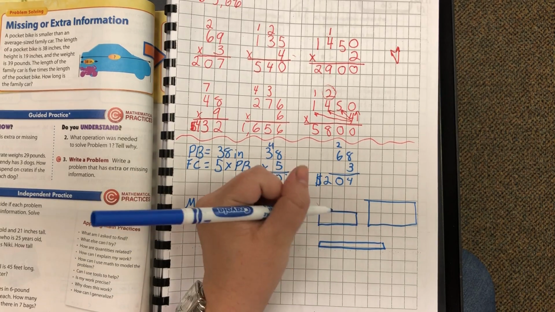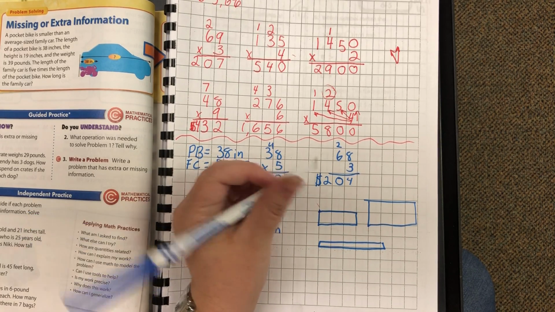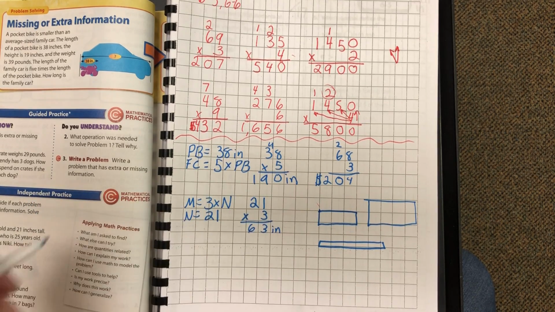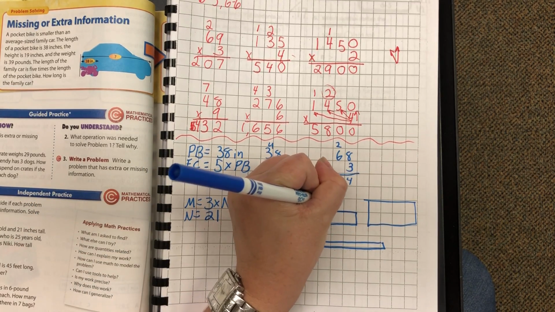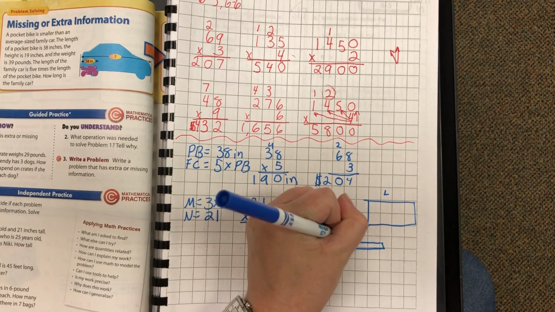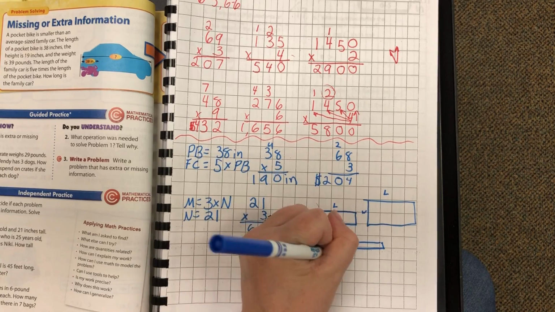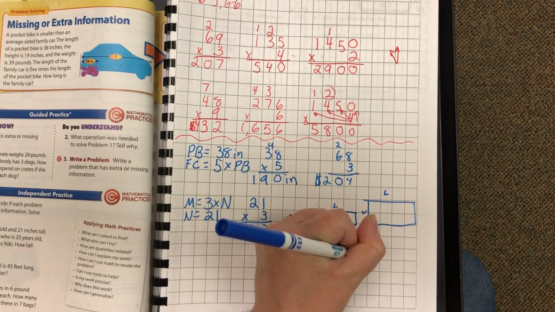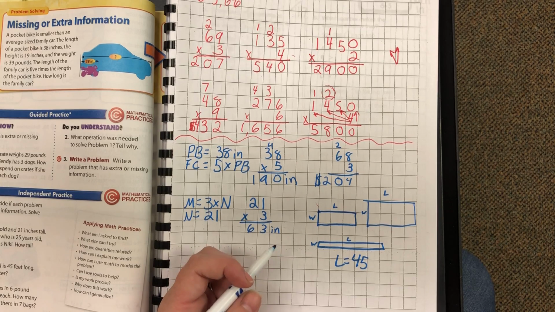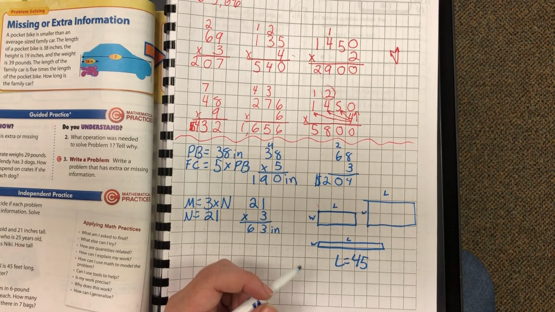So I can never tell how I could divide it up. I have only been given that it is 45 feet long. A rectangle has a length and a width. Now I know that L is 45. Do I have the width? No. If this were a square, would this be a problem? No, because a square is equal on all sides.